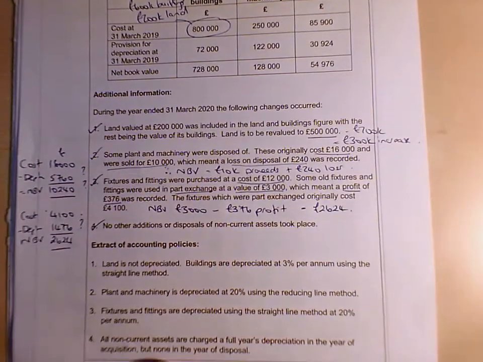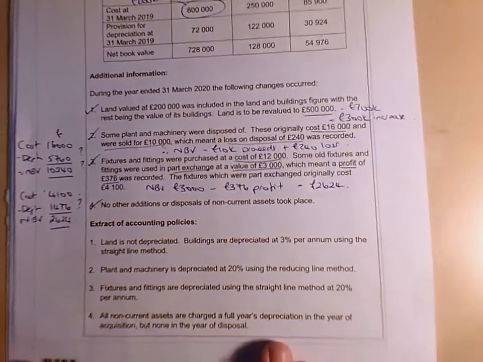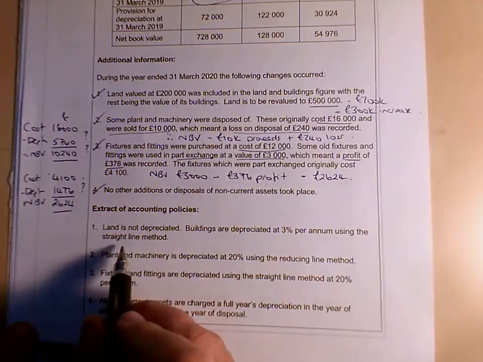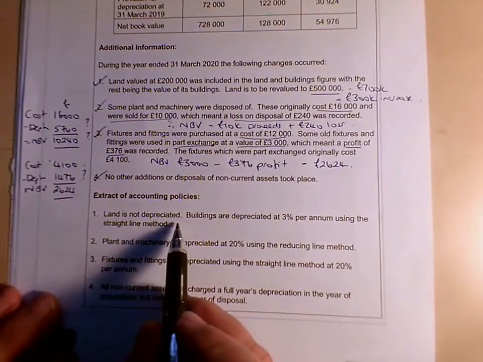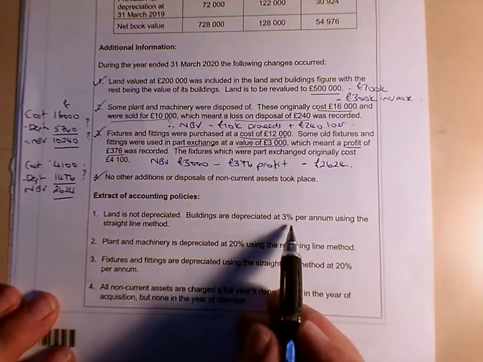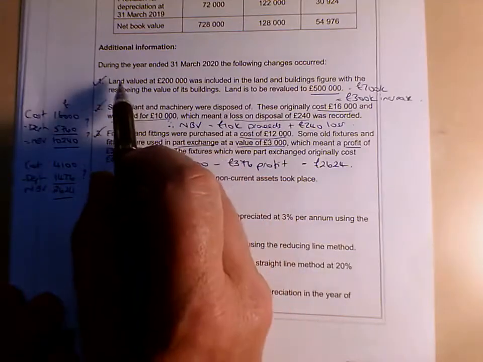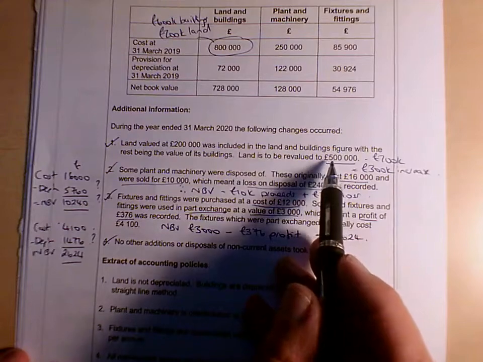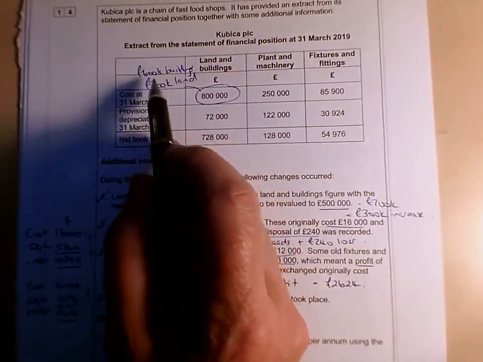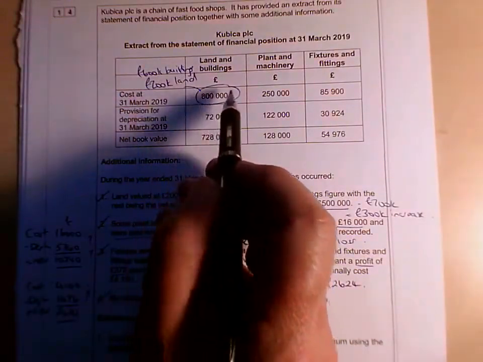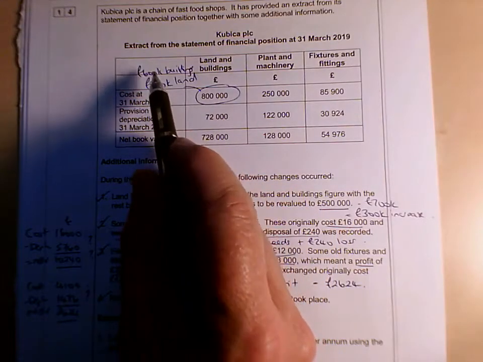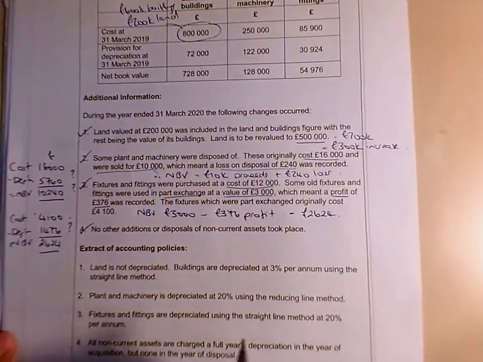There were no other additions or disposals to non-current assets. So the only other thing then that we need to do is the depreciation. Now it says here that land is not depreciated, but buildings are depreciated at 3% per annum. Now if you remember up here, the land was valued at 200,000 and that had been bumped up to 500,000. And then we worked out the difference. So from the brought forward figure, we had 800,000 in there, 200,000 of which was land, which leaves 600,000 of buildings.